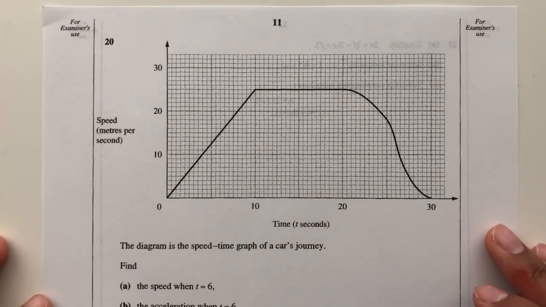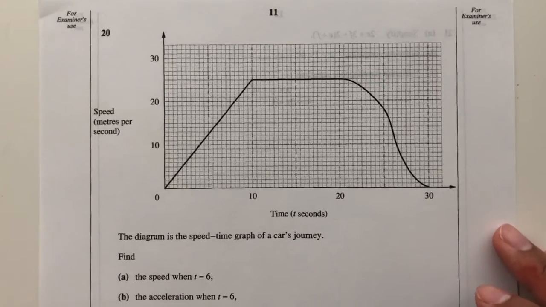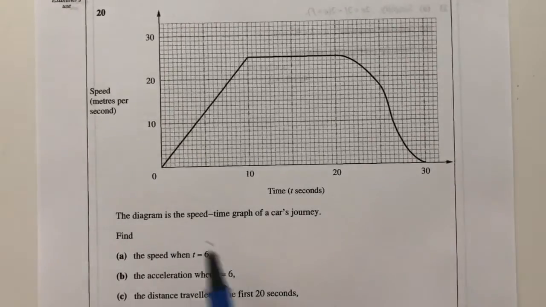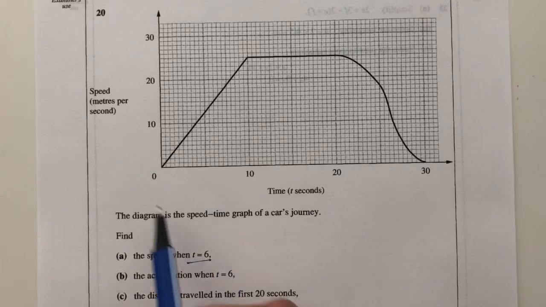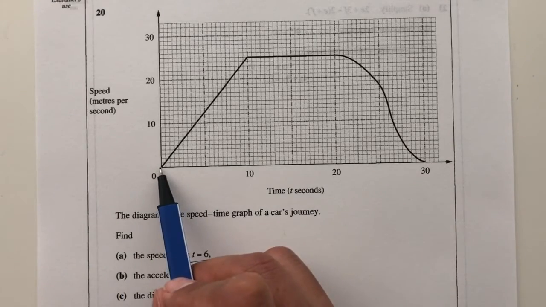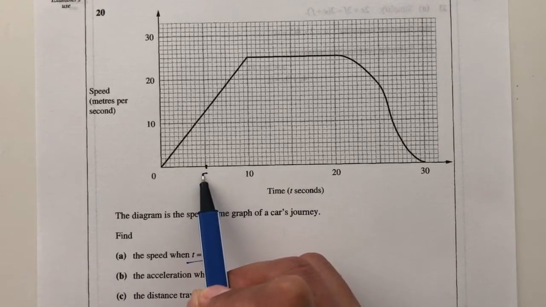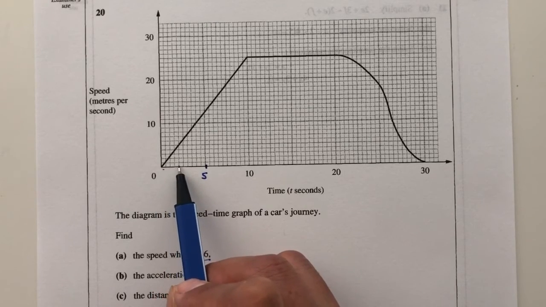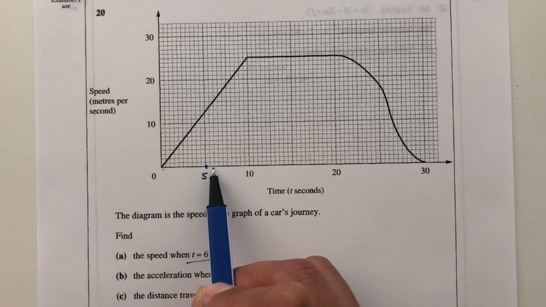Now, question 20, we have this speed time graph of a car's journey. Part 1, find the speed when t equal to 6. T equal to 6 will be, this is 5. So 1, 2, 3, 4, 5, 6 will be here.